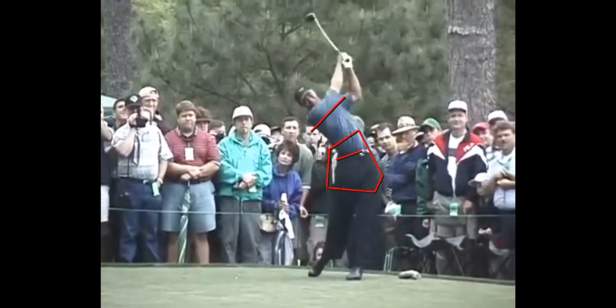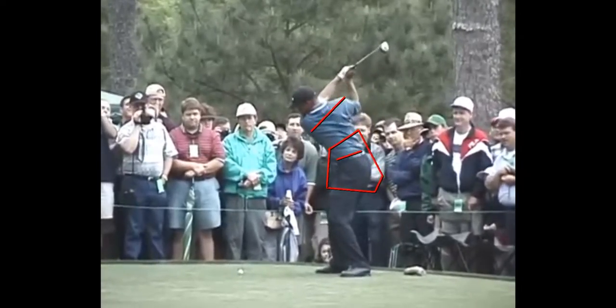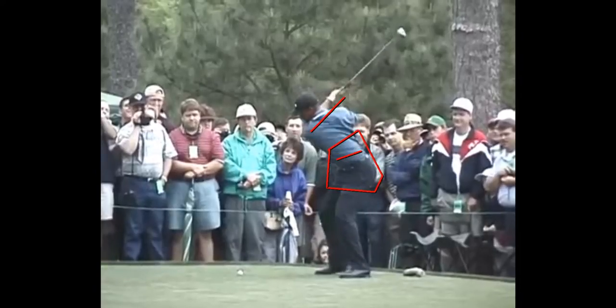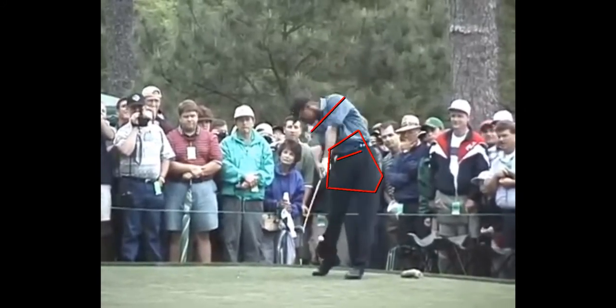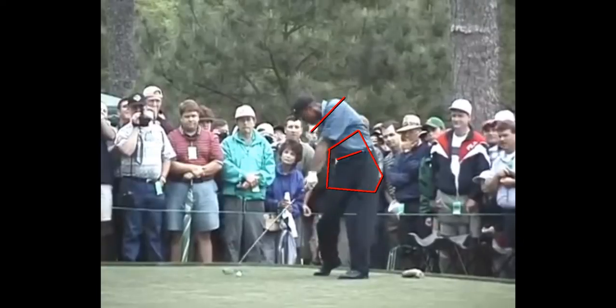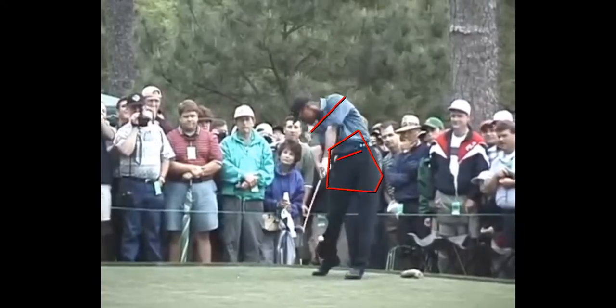So there you go. There's some sequencing action. Legs are going to dig into the ground, go first, club follows. Club never is able to pass by the body. Left arm never separates until well after the hit.